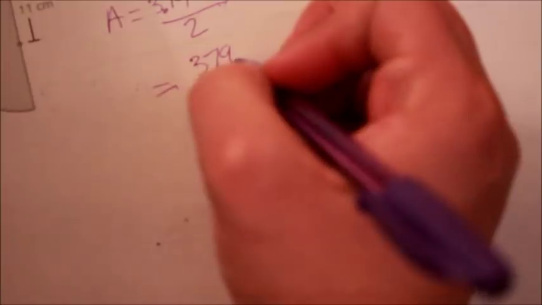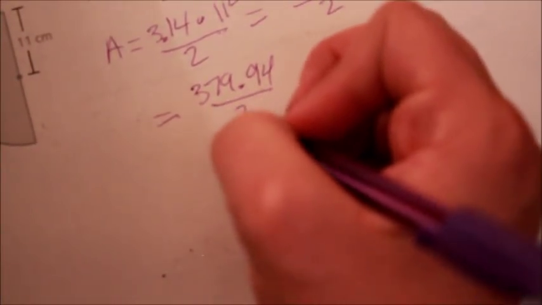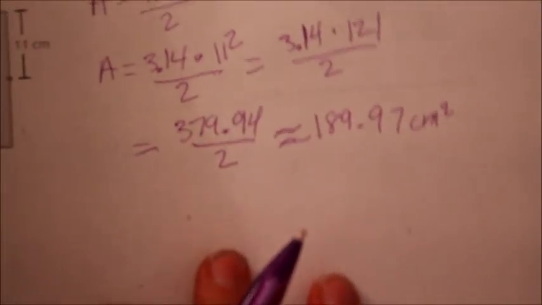Which equals 379.94 divided by 2, which is about 189.97 centimeters squared.